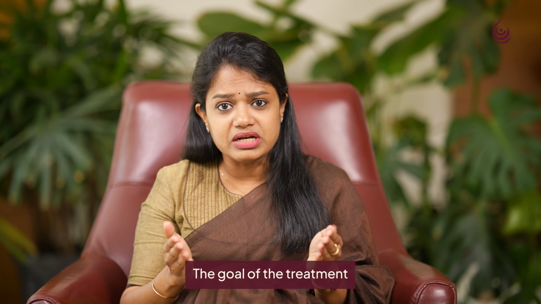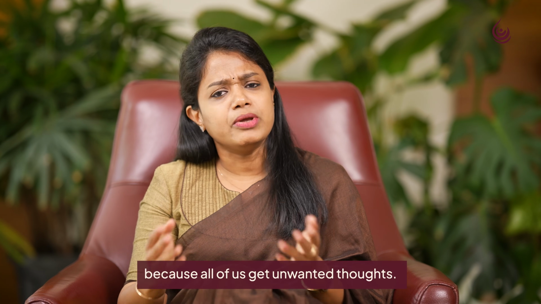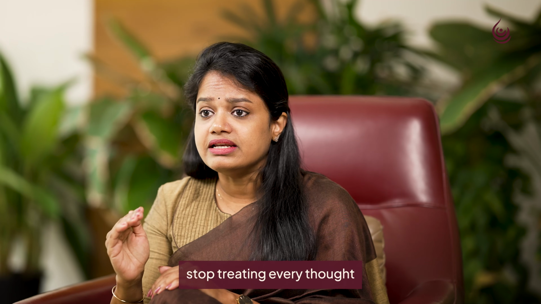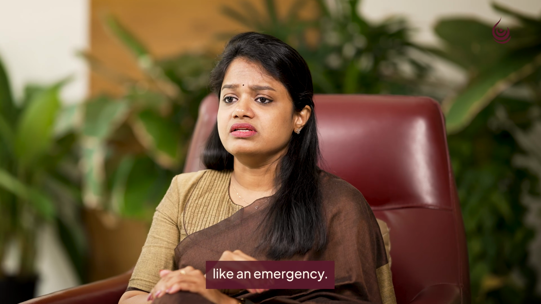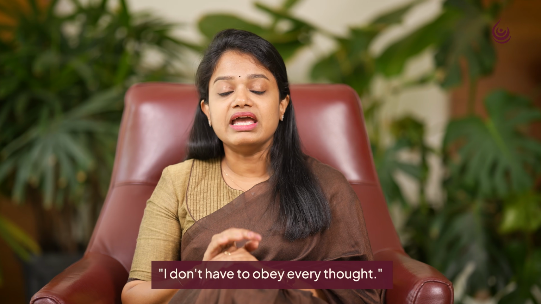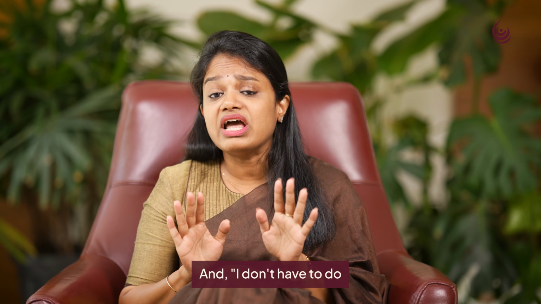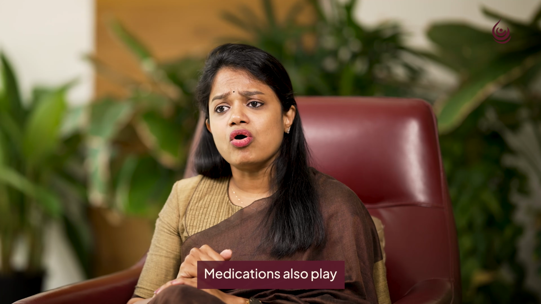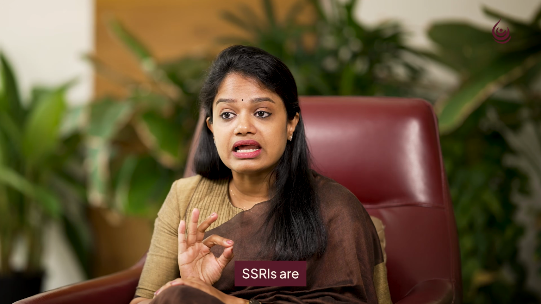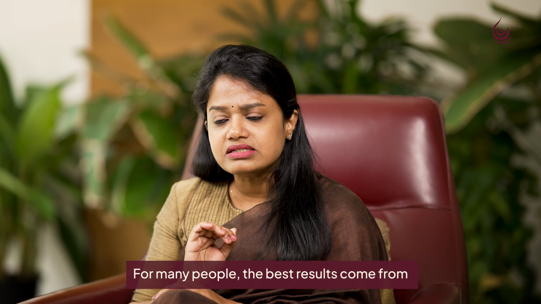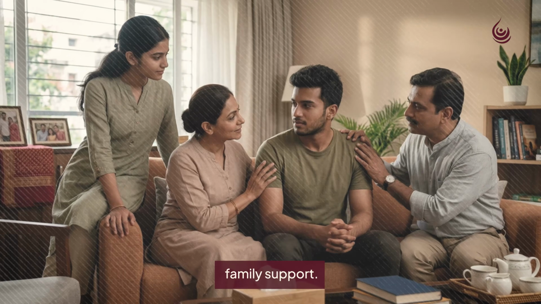The goal of the treatment is not to remove the thought, because all of us get unwanted thoughts. The goal is to stop treating every thought like an emergency. The person slowly learns that I don't have to obey every thought, and I don't have to do a ritual every time I feel anxious. Medications also play a major role. SSRIs are commonly used to treat OCD. For many people, the best results come from a combination of therapy, medications, and family support.